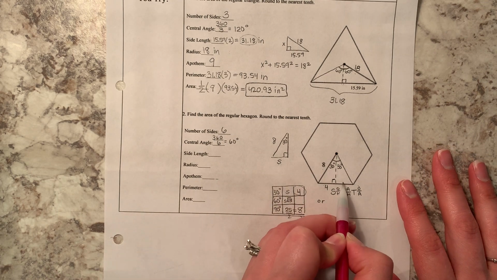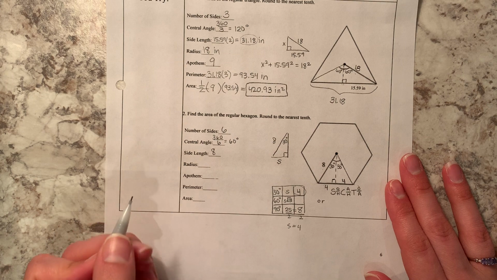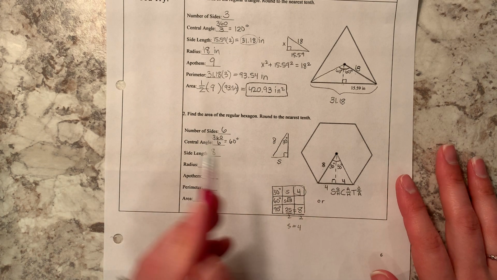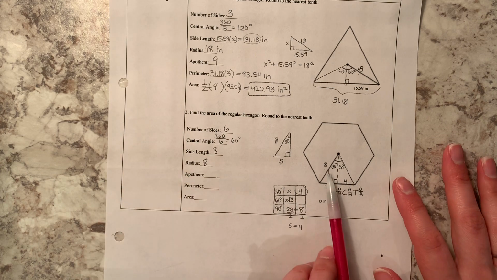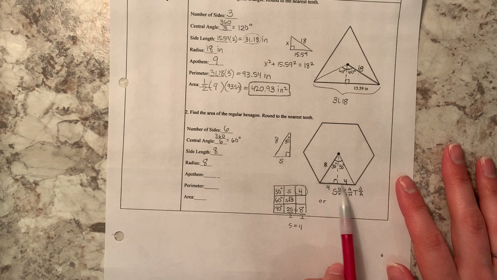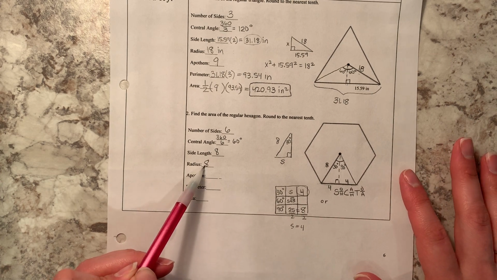If this is 4, then over here that's also 4, which means that our full side length is 8. Okay, be careful, I did not get this 8 from here. That's the radius, which we can go ahead and fill in. It just so happens that my side length is also 8 because we got 4 over here and 4 over here. Okay, so the radius was given to us as 8.